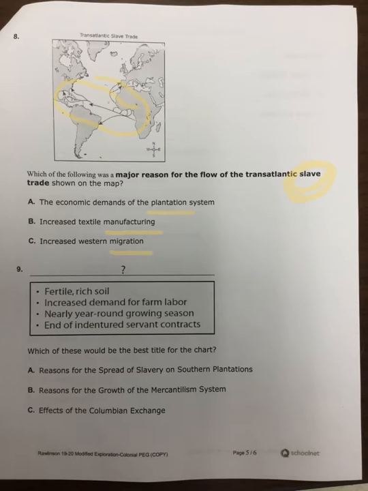Once you've answered question 8, I want you to keep that information in your brain because it's really going to help you with question number 9. On question number 9, we need to find what title would best fit this list. It says fertile, rich soil, increased demand for farm labor, nearly year-round growing season, and the end of indentured servant contracts.